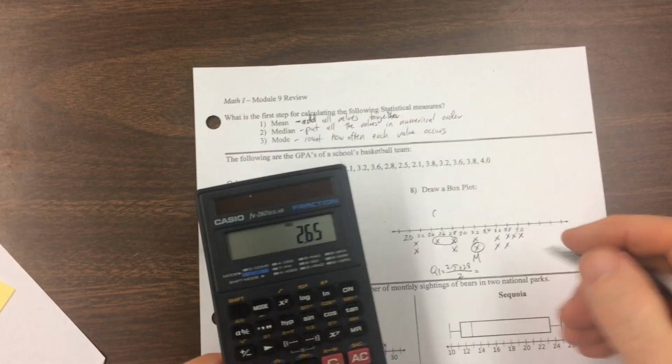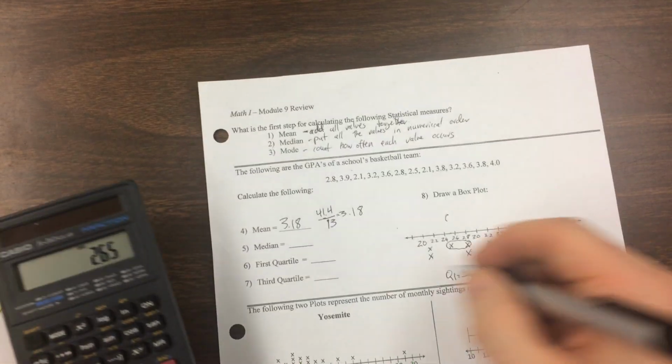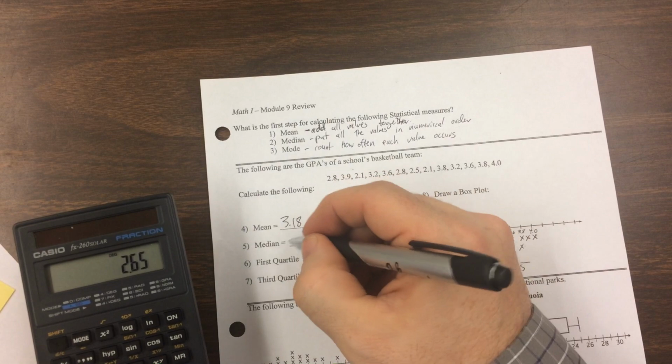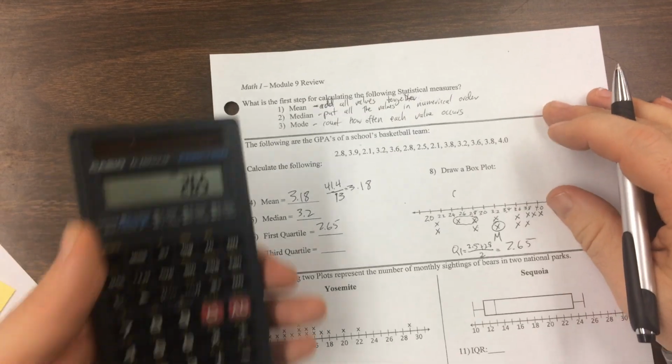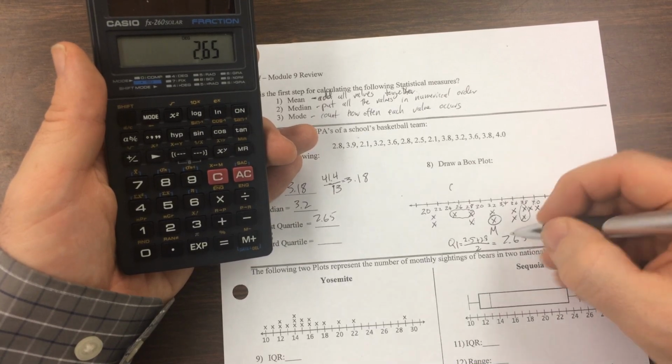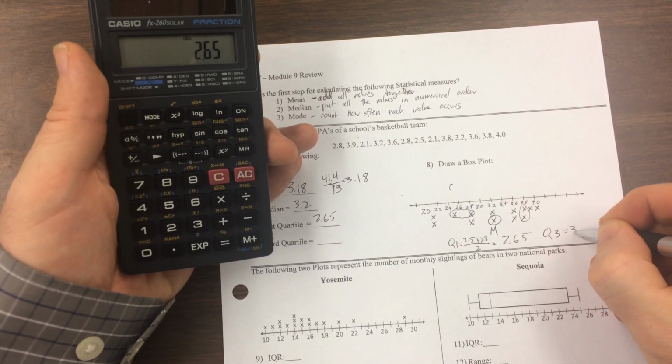Divided by 2 is 2.65. Oh, so median is 3.2. And then do the same thing here. 1, 2, 3, 4, 5, 6. So there is Q3 equals 3.8.